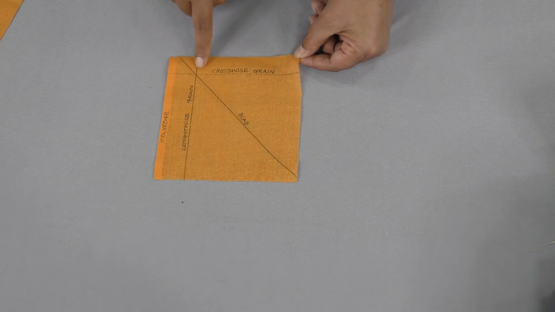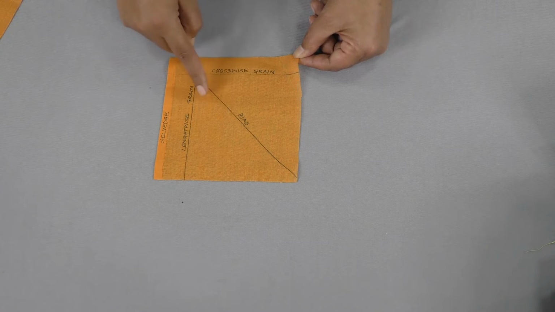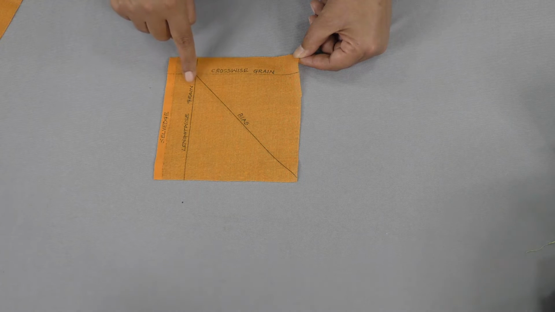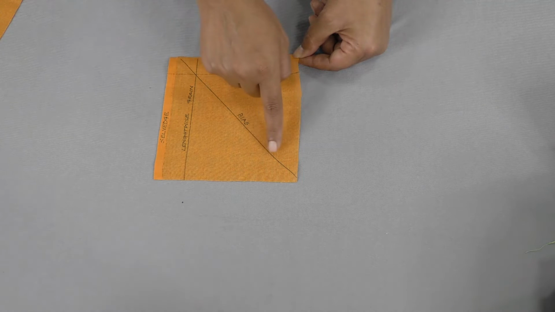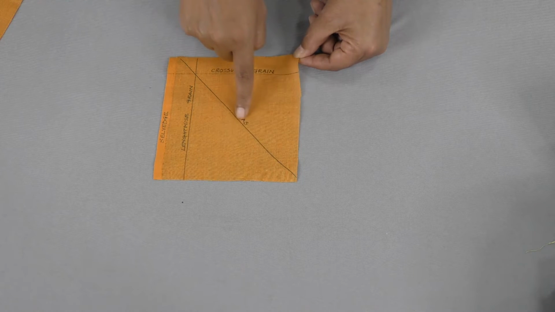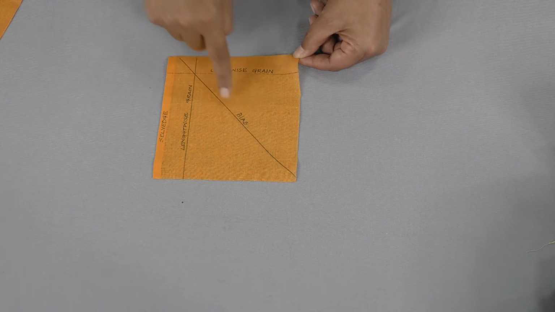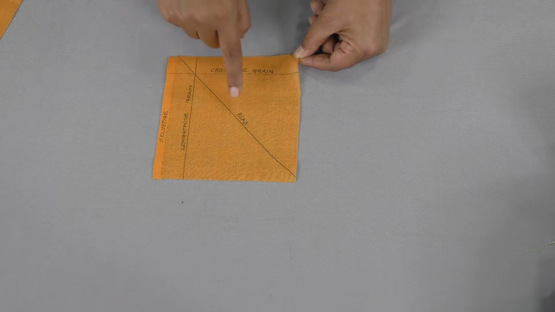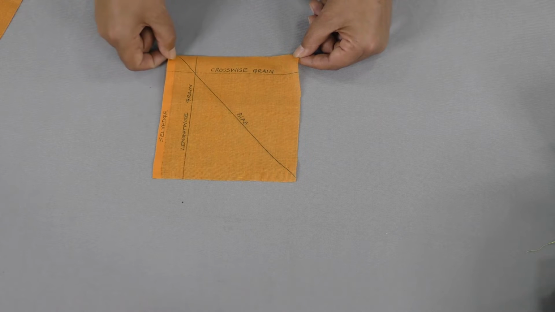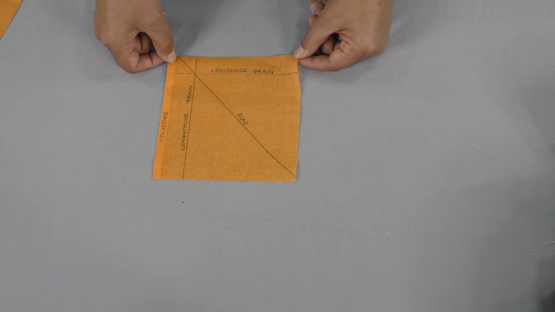Now this bias is the direction which is placed at an angle, but normally a true bias is actually a 45 degrees angle. When the patterns are placed diagonally in this direction at a 45 degrees angle, then it is called a true bias. And normally a true bias is usually used when the patterns have to be placed in the bias grain.